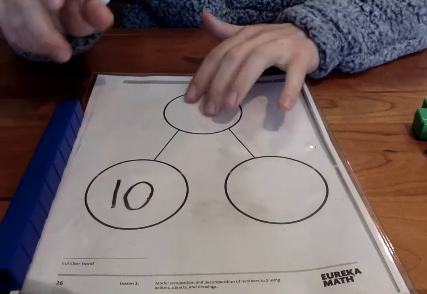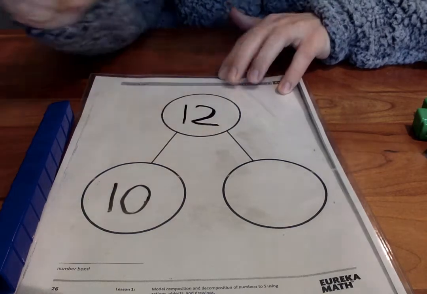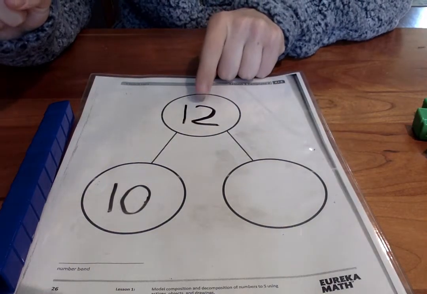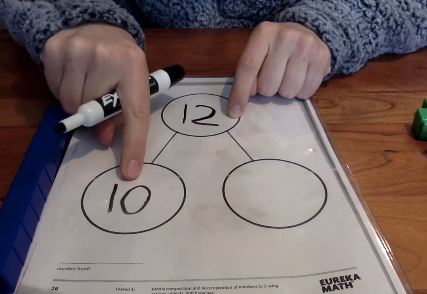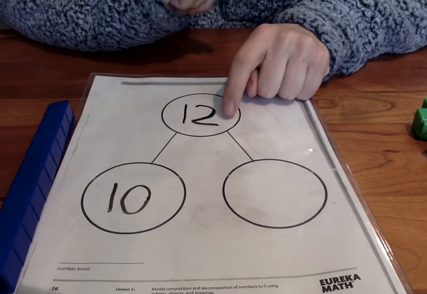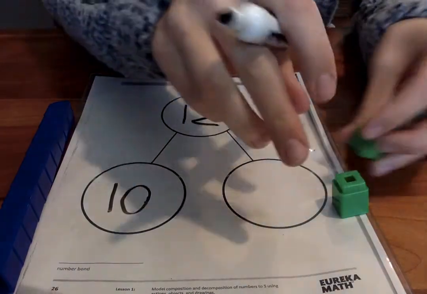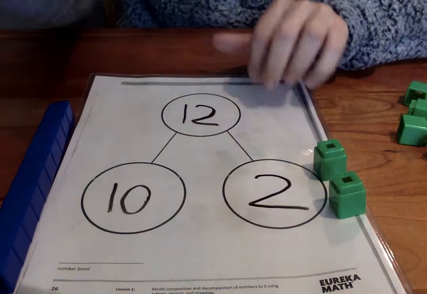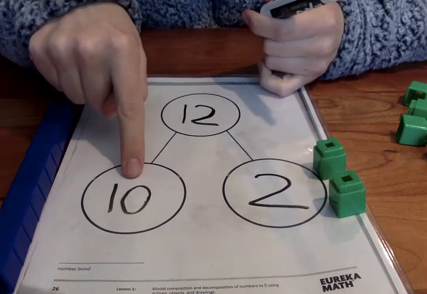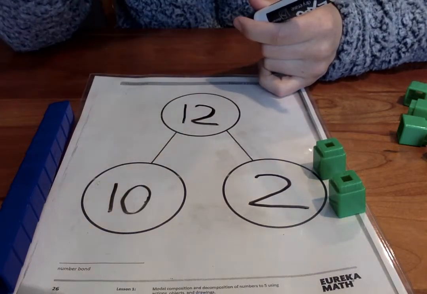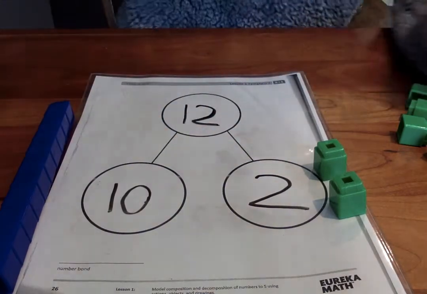So let's say that our whole for this one is 12. Okay, so the number 12 is our whole. What's the say 10 way for 12? We have 10, right? And how many leftover ones? 2. So I would put 2 here, right? So take a look at our number bond here. This is our whole, 12, and our say 10 way for 12 is 10, 2, right? We have a group of 10 and 2 extra ones. So we're going to look at another example.